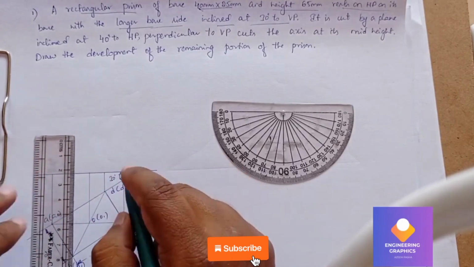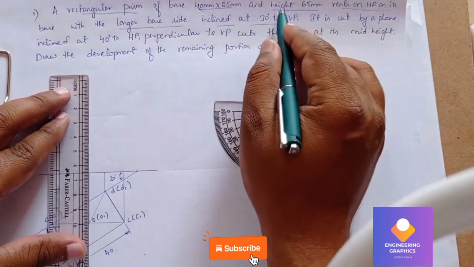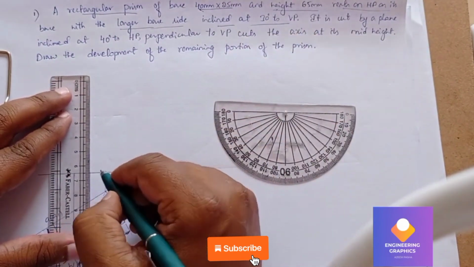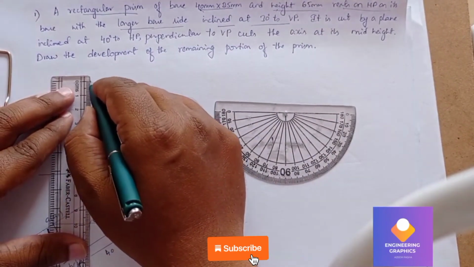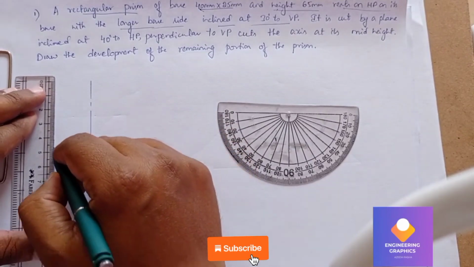Now on the axis we have to show the length of 65, the height. So draw an axis line here, and the remaining edges we will also construct for 65.